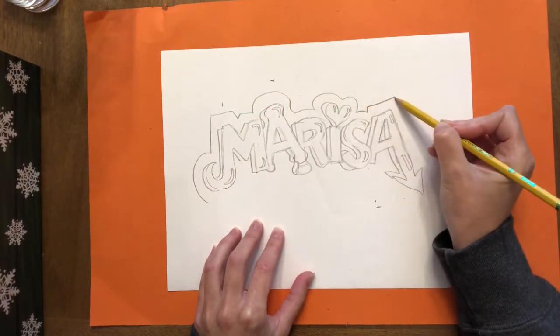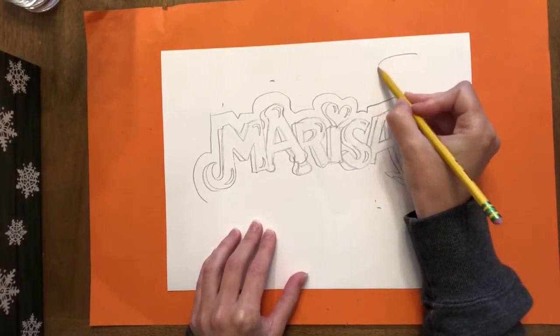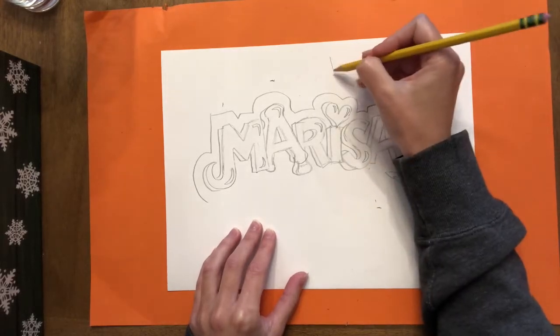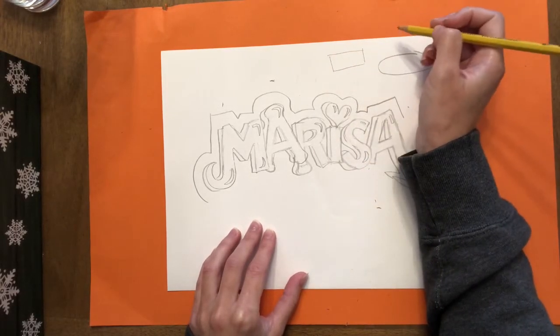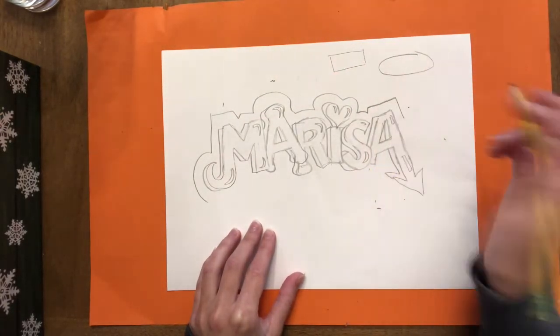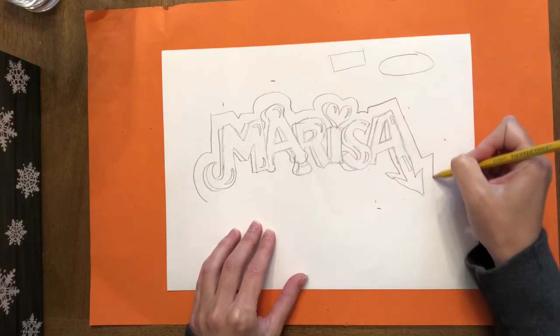Do you have to do it the way that I'm doing it? No way, of course not. Maybe you want to just make one solid shape and you want to do an oval. Maybe you have a rectangle. It doesn't have to copy the curve of your letters. It can look however you want it to. You're the artist. It's up to you.